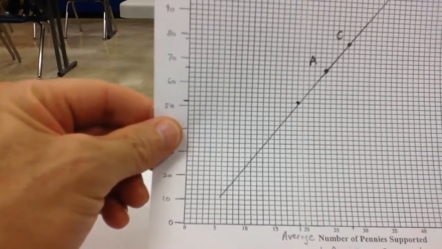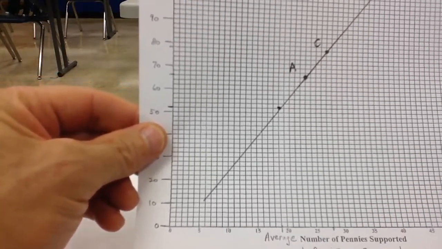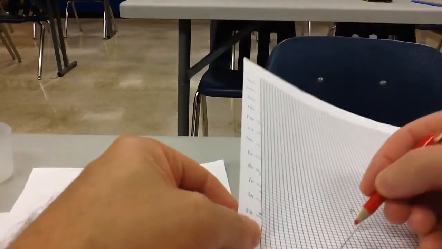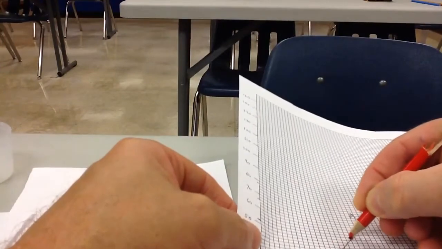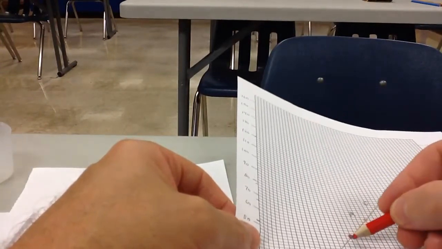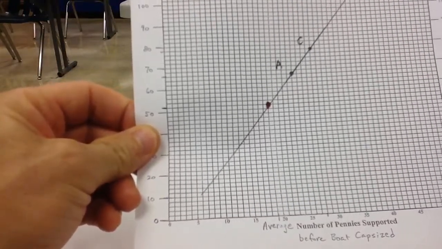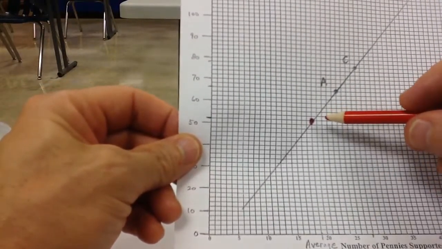Now, in order for this to stand out, I would like you to mark your prediction with a red pencil. And this way I can have an idea of how you came up with this.